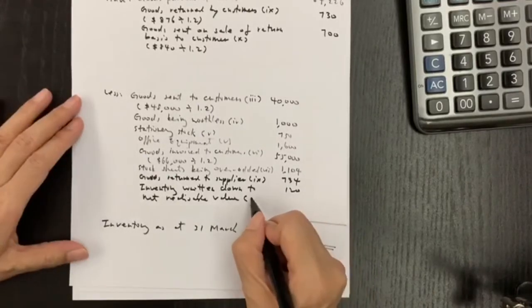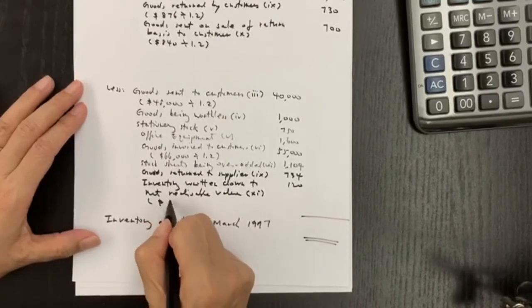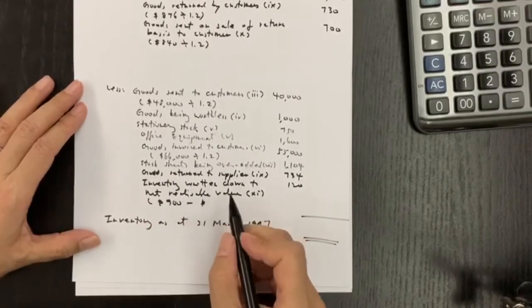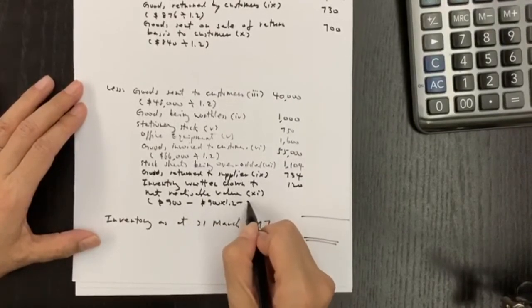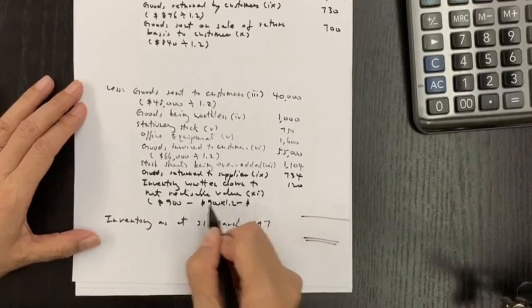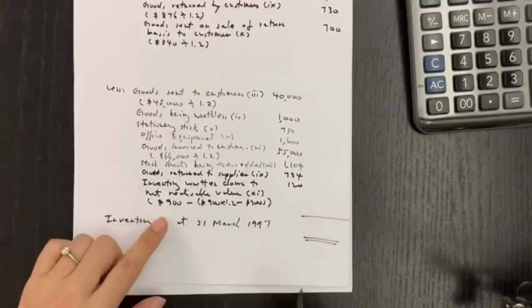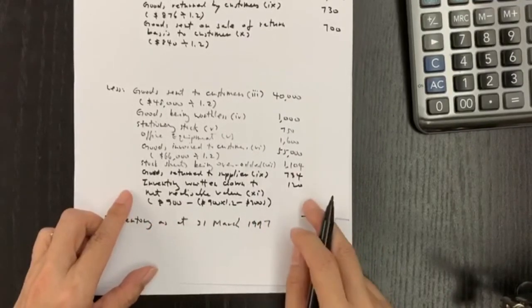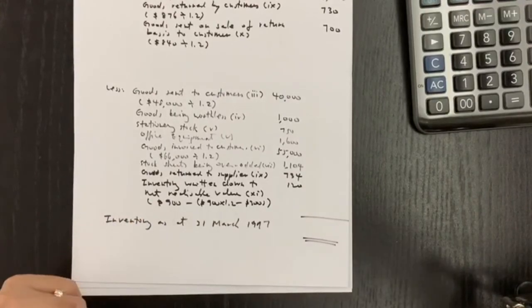Point number 11, and the step will be 900, which is the cost, minus NRV, 900 times 1.2 and spend 300 on repair. So this is the step to show the adjustment related to the last point, which is 120, because of the prudence concept.